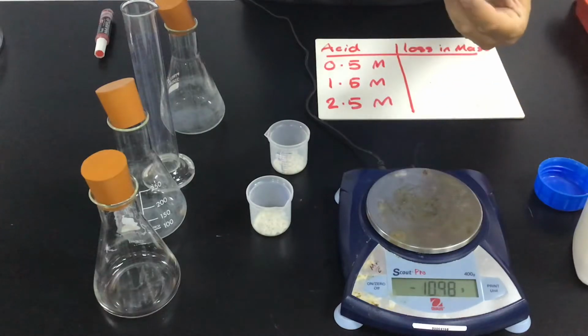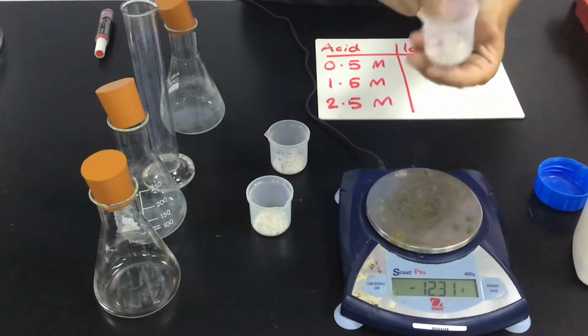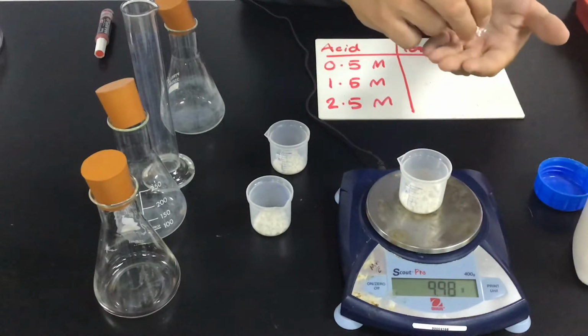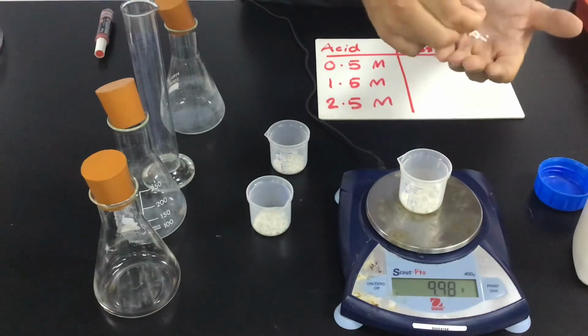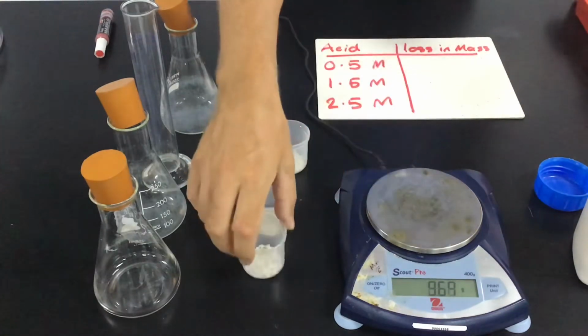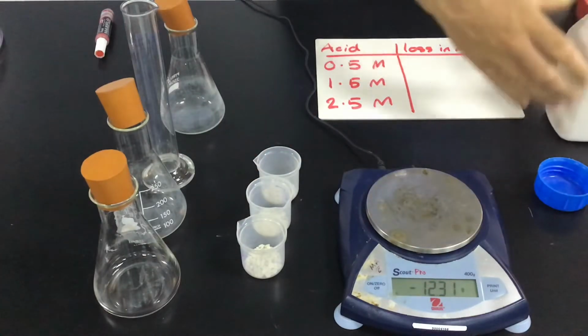So we can take a tiny bit out. 9.98. 10.01, perfect. So they are all approximately 10 grams of marble chips.